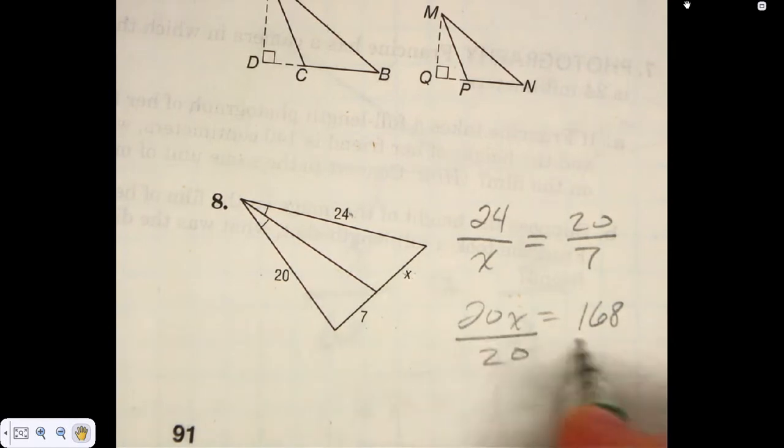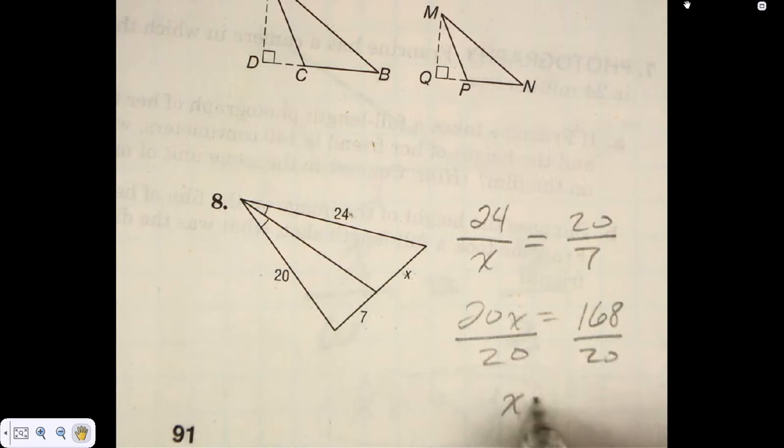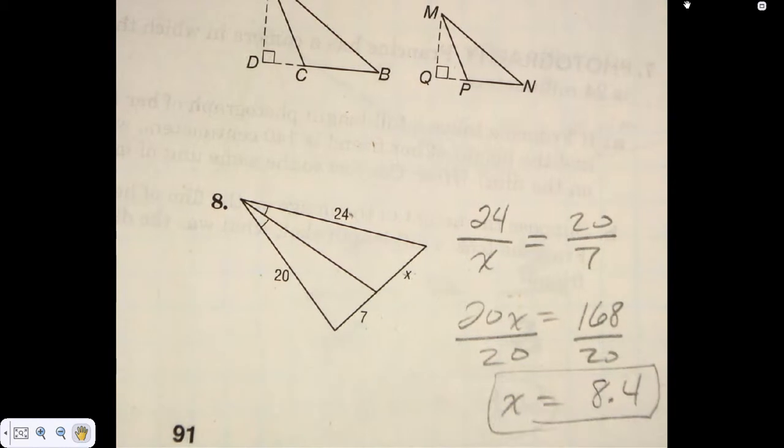Divide both sides by 20. X is equal to what? I can't hear you. 8.4. Okay. Easy peasy, right?